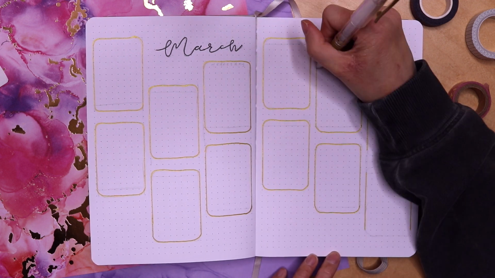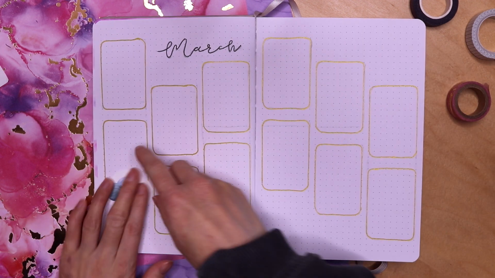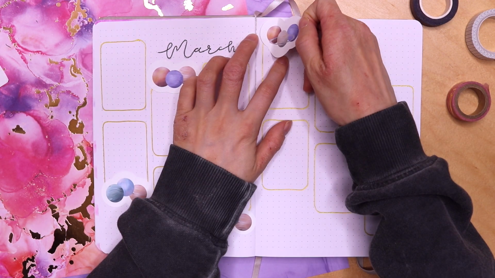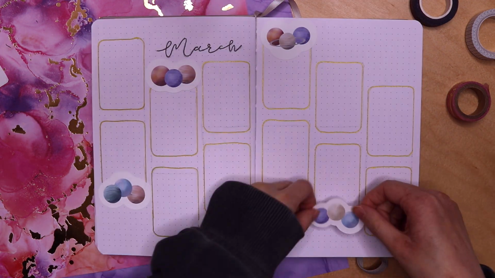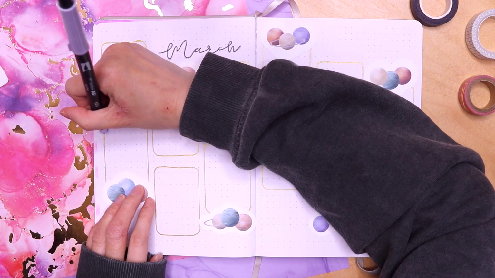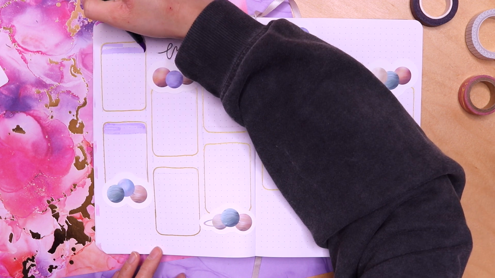I wrote out March at the top of this page and then sectioned out the boxes with 6 sections per side of the spread. I'm actually headed out to Boston to visit one of my best friends this weekend, so I don't really need much space in my journal other than to write down some memories, which makes the amount of space in each box perfectly fine.